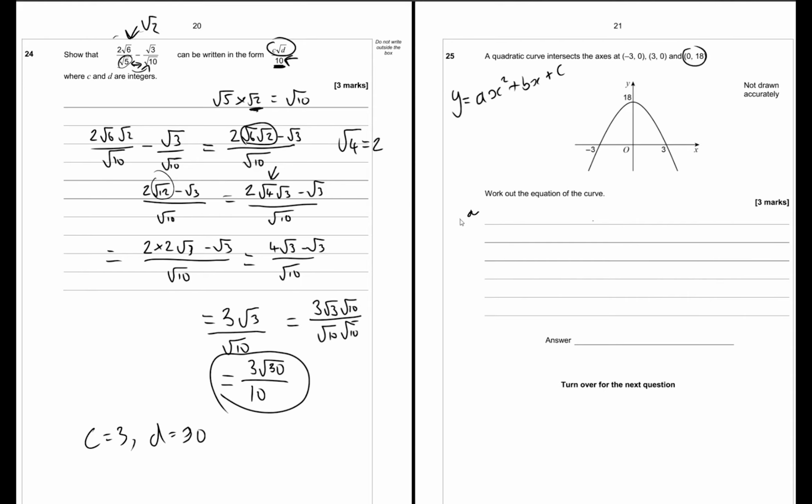So at (0, 18), what is this equation going to be? We know x is 0, y equals 18. So we're going to get 18 equals, well, the x terms are going to disappear, 18 equals c.